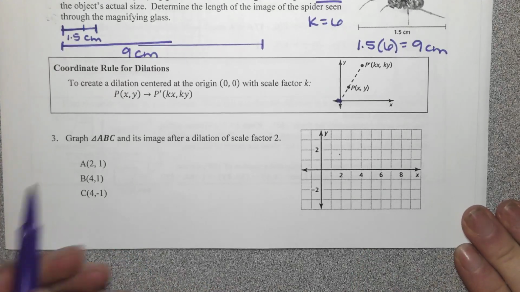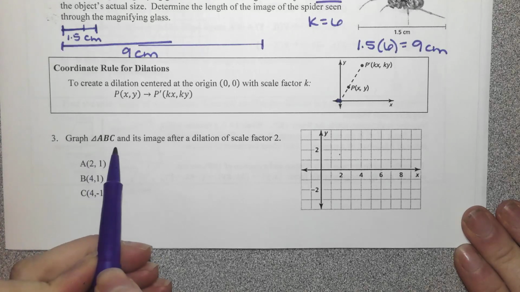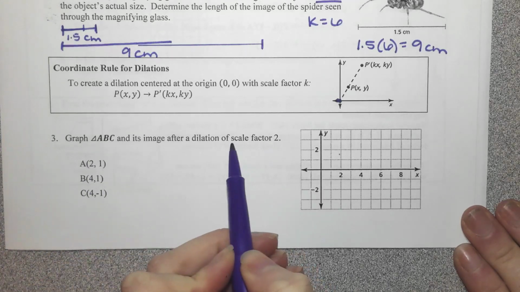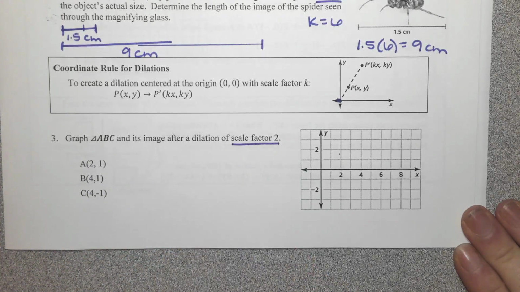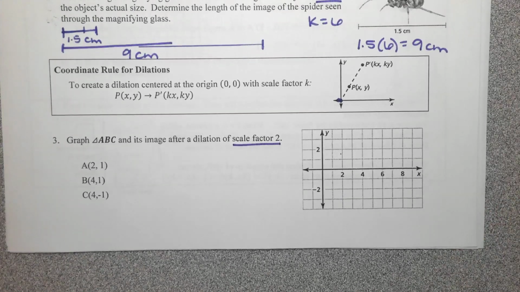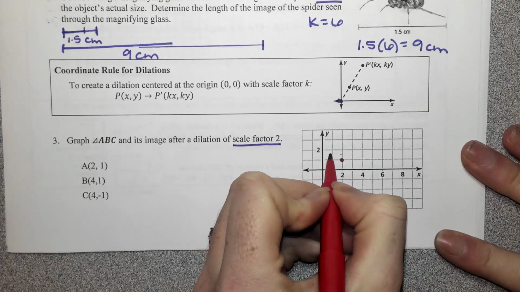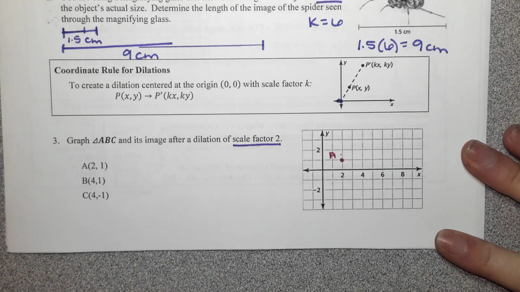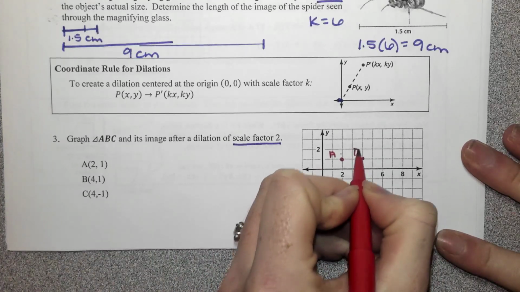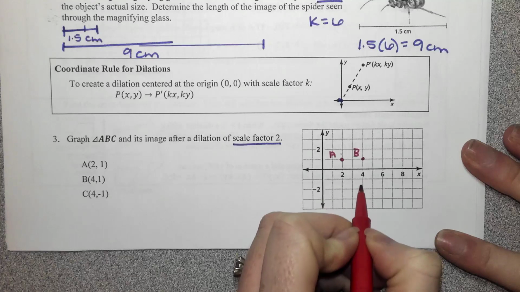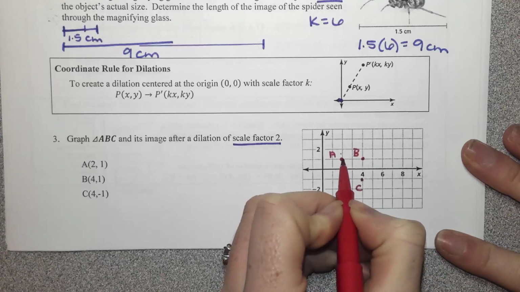It says graph triangle ABC and its image after a dilation with a scale factor of 2. So let's graph our pre-image first. So we need little ABC. 2, 1 is A. 4, 1 is B. 4, negative 1 is C.